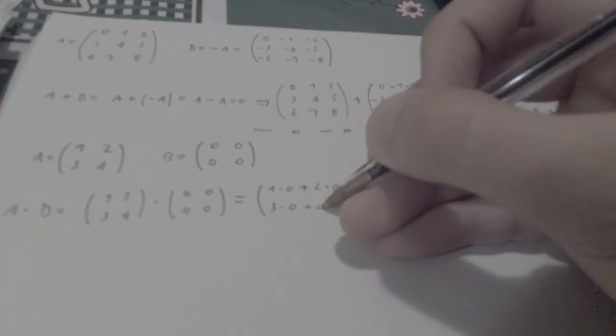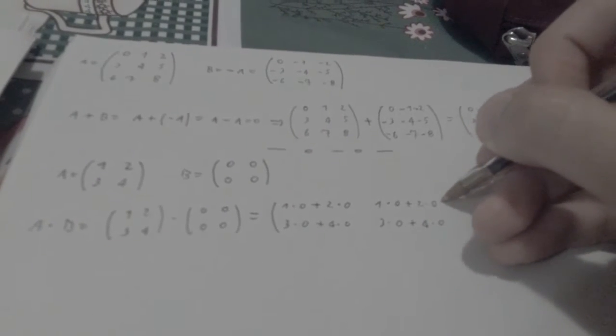So this is going to give us 1 times 0 plus 2 times 0. And here we're going to have, again, 1 times 0 plus 2 times 0. Then we're going to have 3 times 0 plus 4 times 0, and here again 3 times 0 plus 4 times 0. And not to my surprise, this is going to give us 0, 0, 0, 0, so a bunch of zeros.